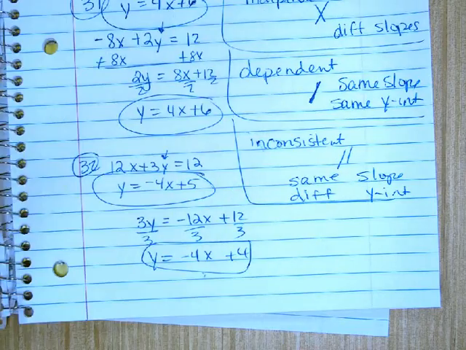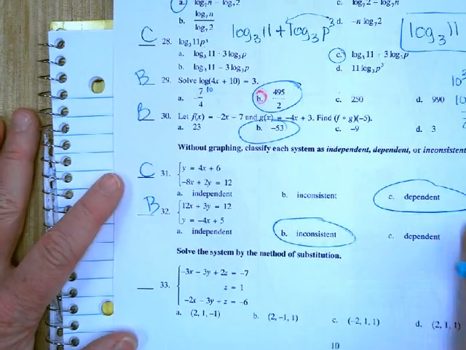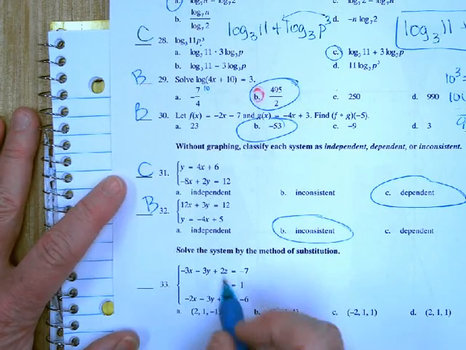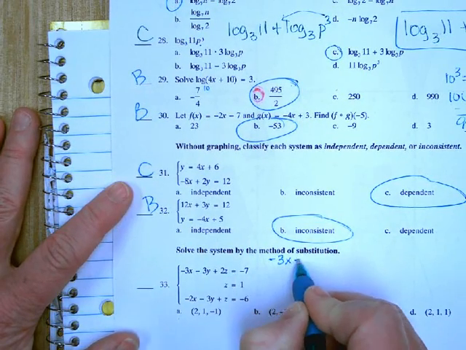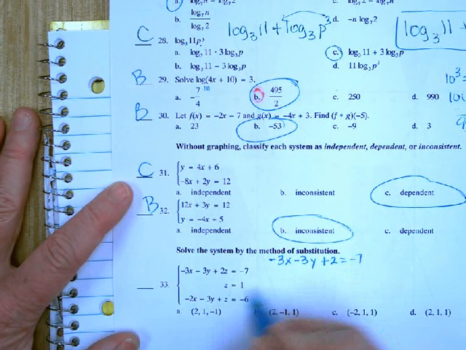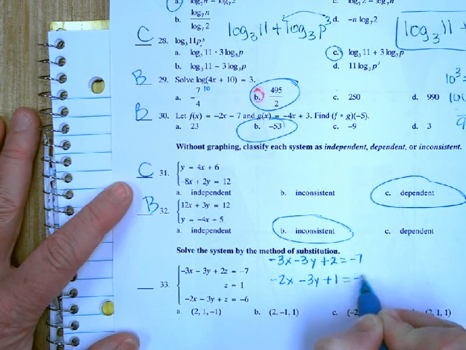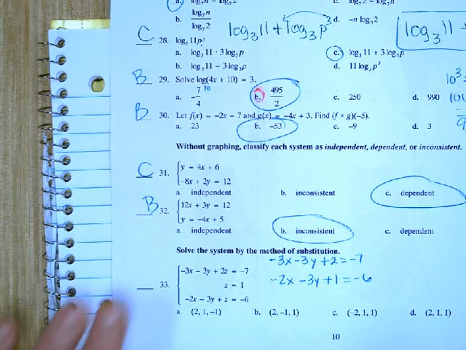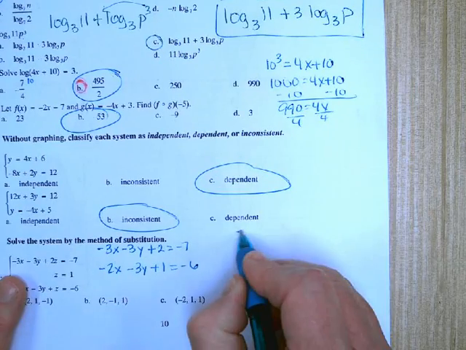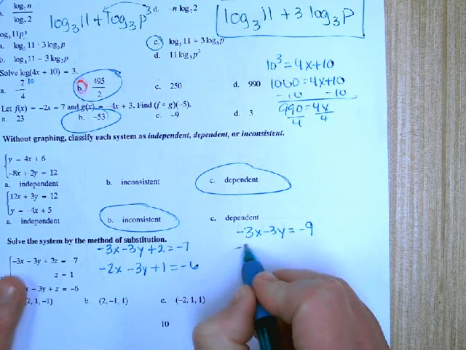Number 33 is a matrix problem. You can work it on your calculator as a matrix problem, or you can plug in. They tell you that z is 1. Since you know that z is 1, you can plug that in, and this now says negative 3x minus 3y plus 2 equals negative 7. And the bottom one says negative 2x minus 3y plus 1 equals negative 6. Move the 2 over, so this one will say negative 3x minus 3y equals negative 9. And the bottom one, I'm going to move the 1.